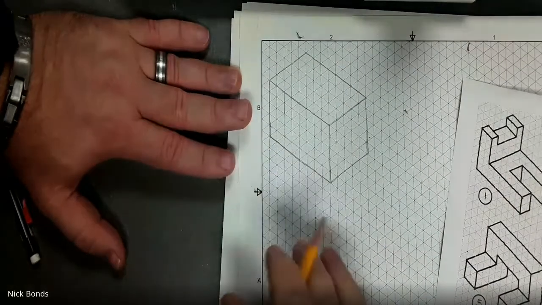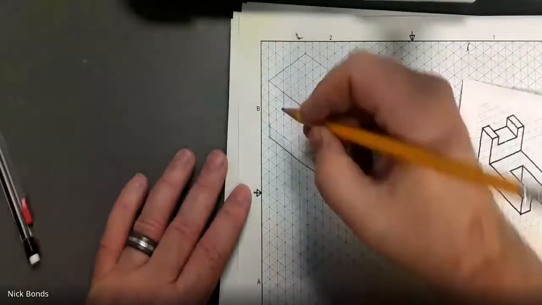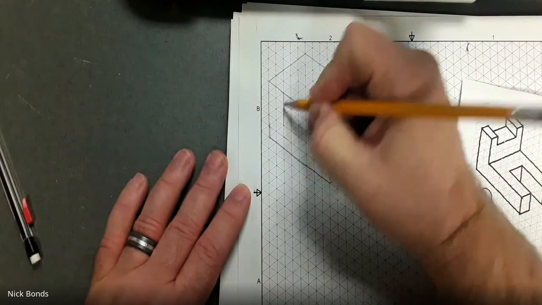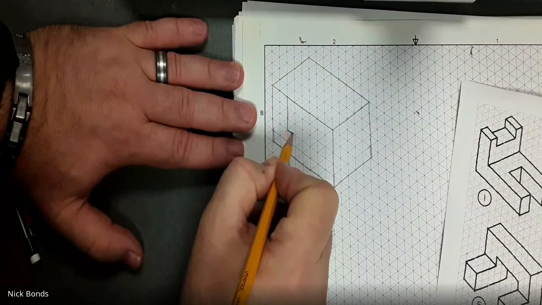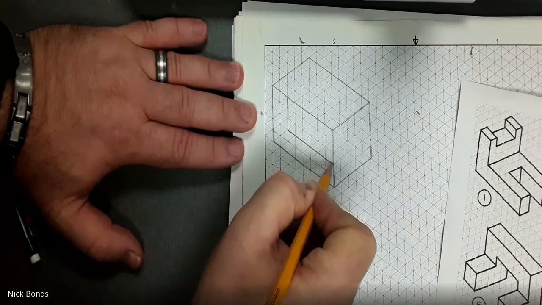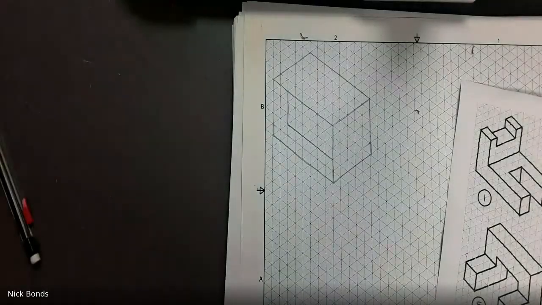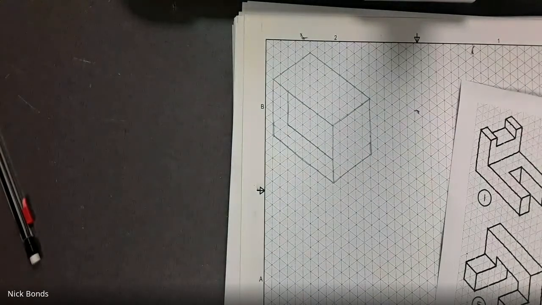So we're going to make that quick change and continue back with our drawing. So there is our L shape on the front.